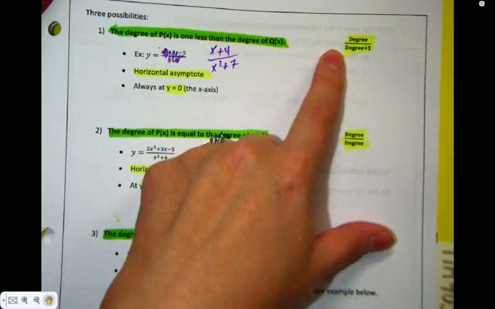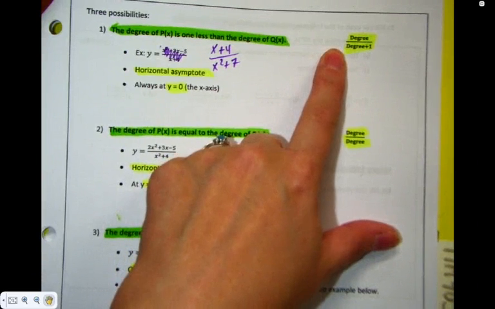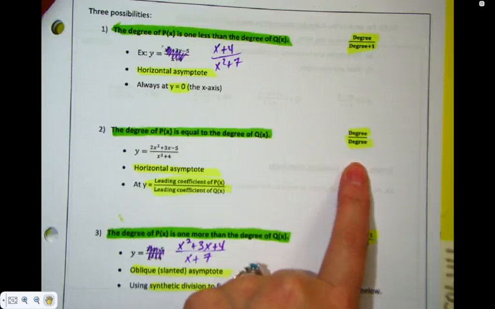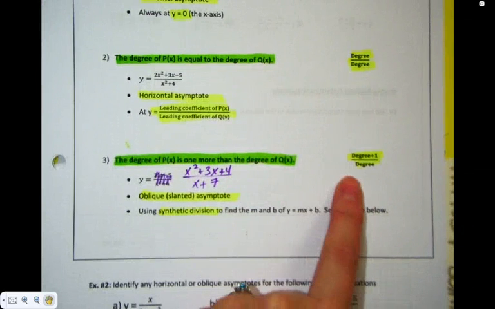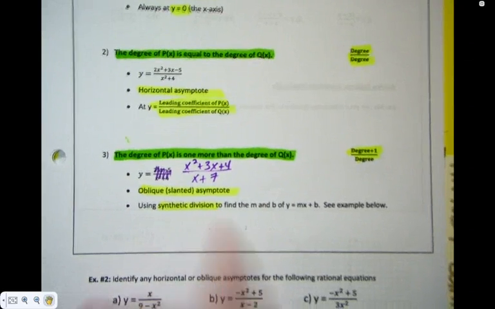Degree over degree plus 1 means it's a horizontal asymptote at y equal to 0. Degree over degree, meaning they're the same degree, it's also a horizontal asymptote. It's just not at 0. It's somewhere else. Degree plus 1 over degree means it's this oblique or slanted asymptote, and I'll show you how to find it in a second.